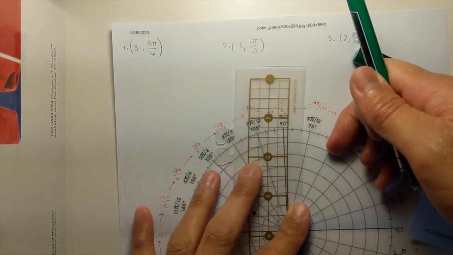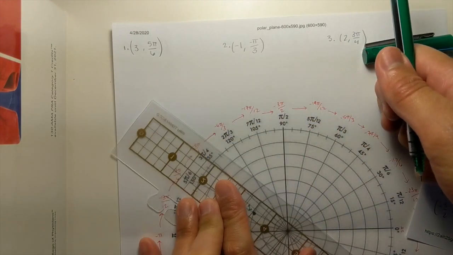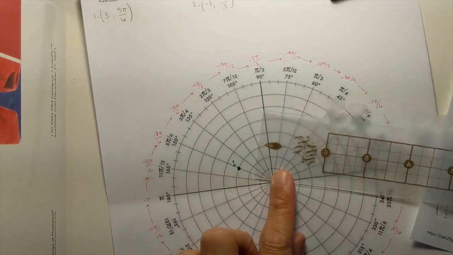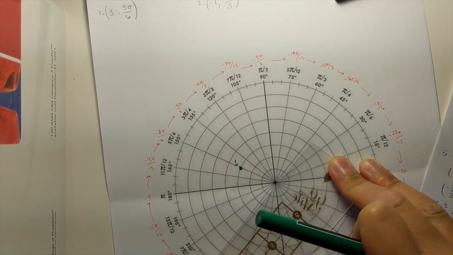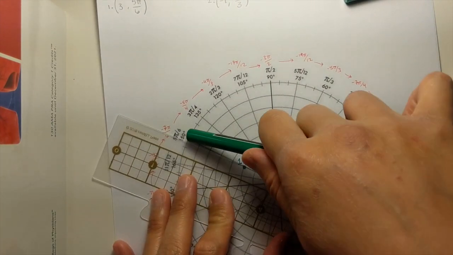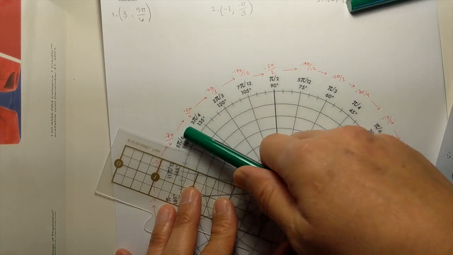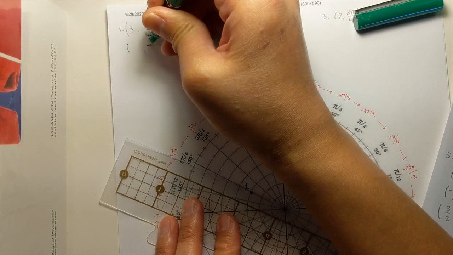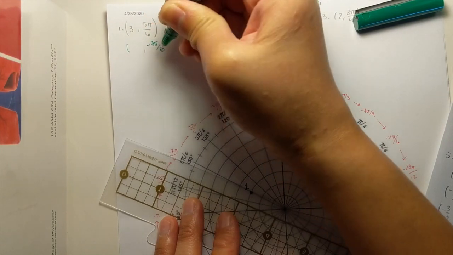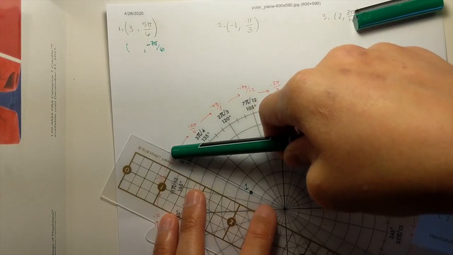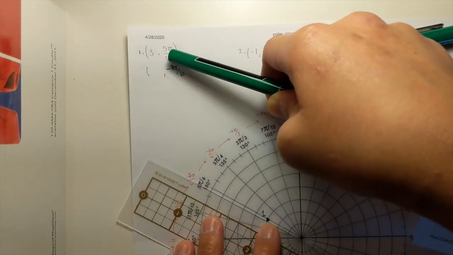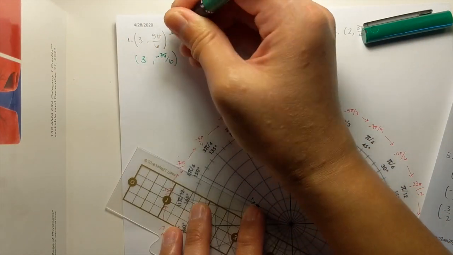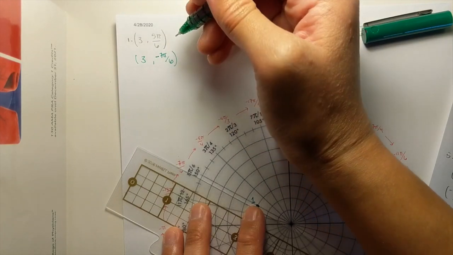So instead of going a positive 5 pi over 6, we could have, like an insane person, go the opposite. So that would be right here, that negative 7 pi over 6. So I can just go ahead and say, okay, this new angle is negative 7 pi over 6. And then we would still be going in this direction, a positive 3, because that's 3 units, 1, 2, 3. So that and that point are exactly in the same position. Okay, so we need to find 2 more.